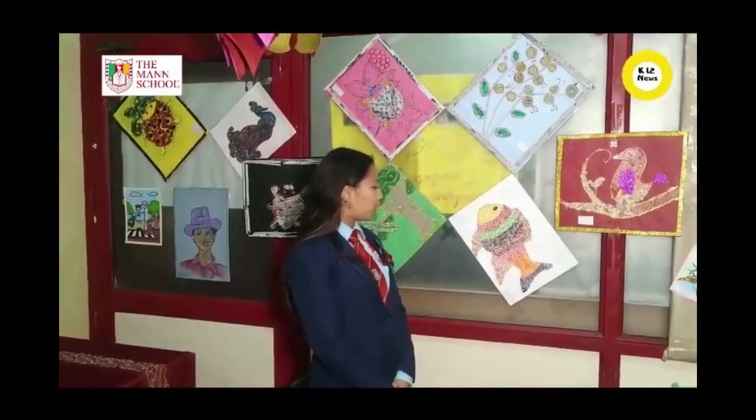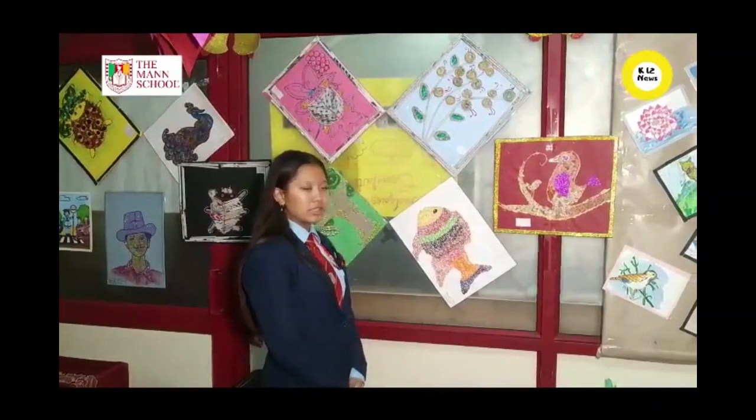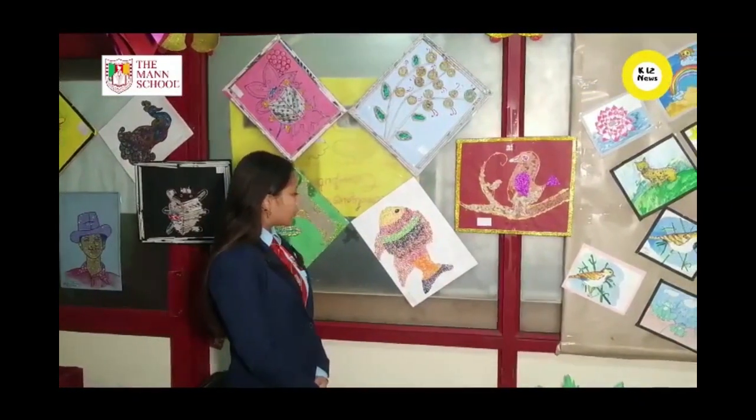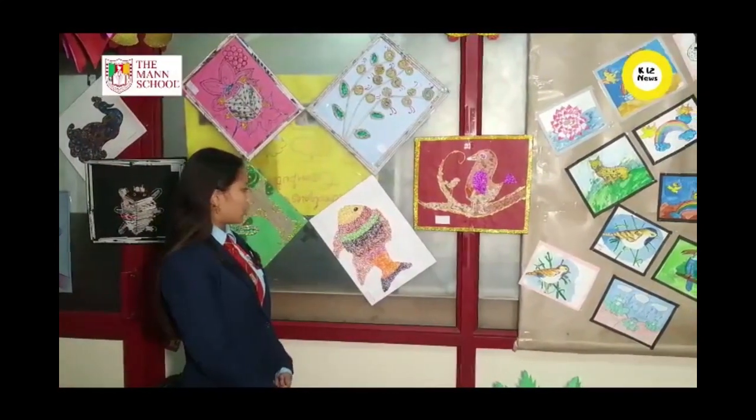Good afternoon everyone. Today I am here to show you how we have done this spelling art. This spelling art is made by 6th class, and it is made up of colorful strips which we quilted with a quilting stick, and you can make it in different sizes.